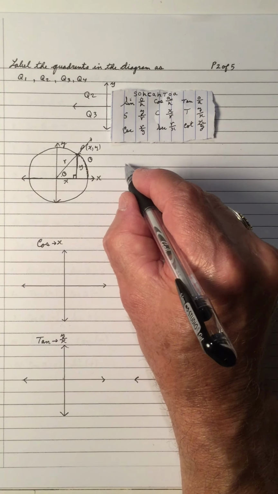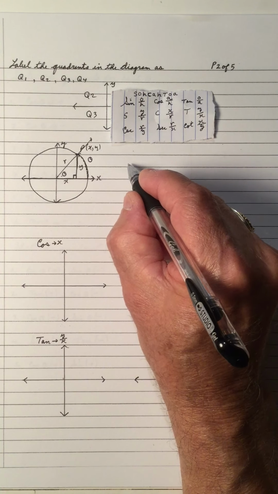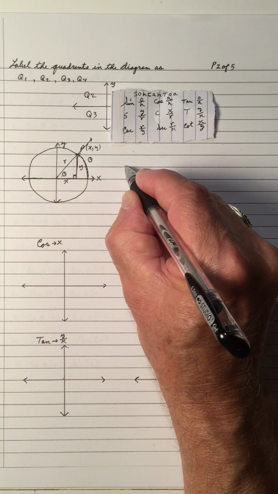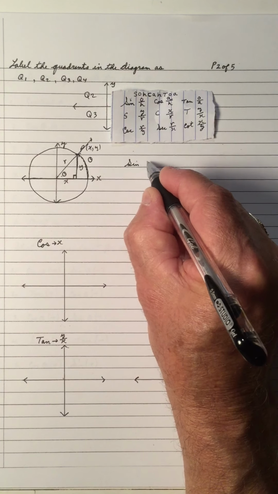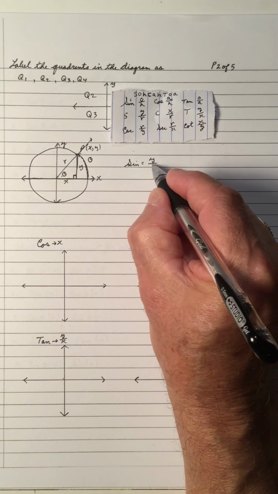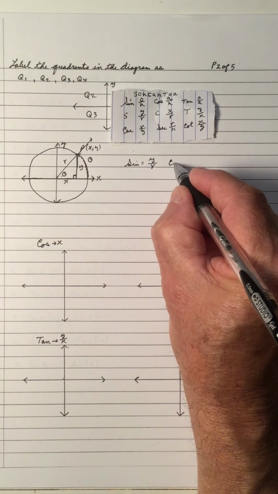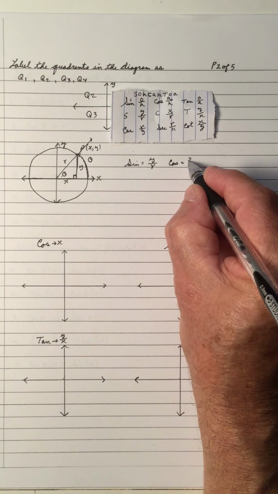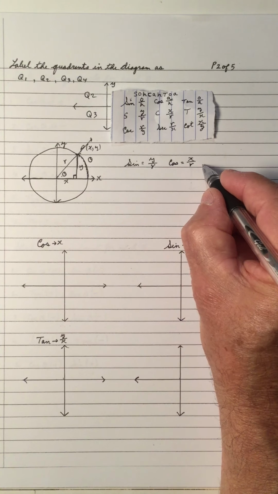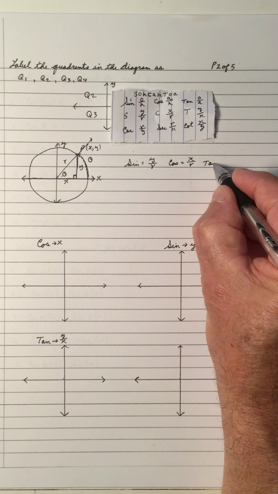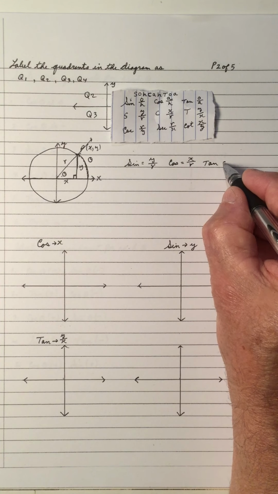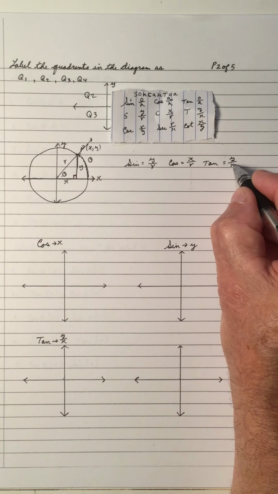So right down to it, sine of theta is y over r, cos of theta is x over r, and tan of theta is y over x.